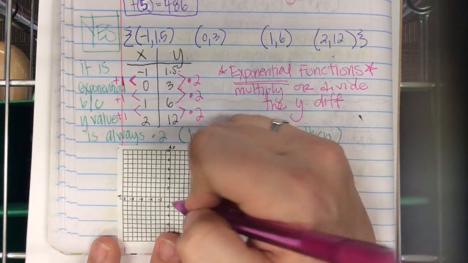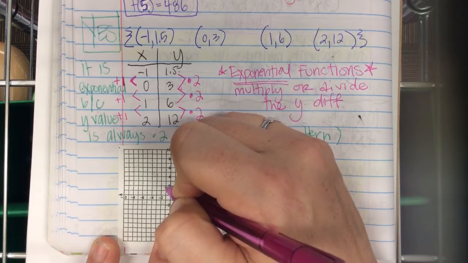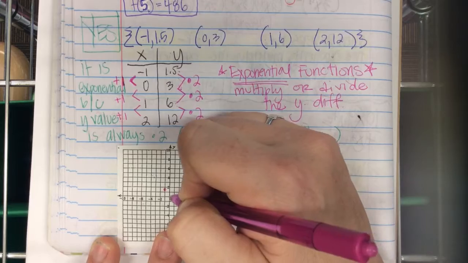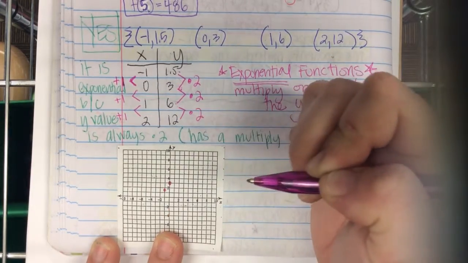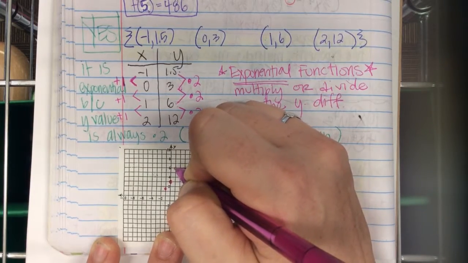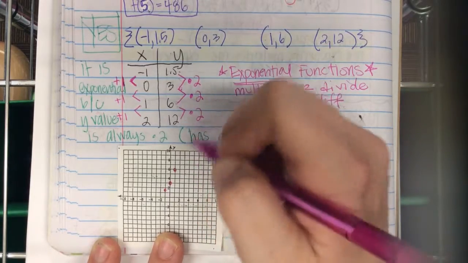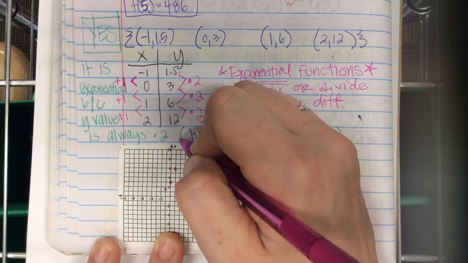Move on, get over it. So -1 up 1.5. Then I have 0, 3. Then I have 1, 6. And you're going to have to use your imagination. 2, 12.